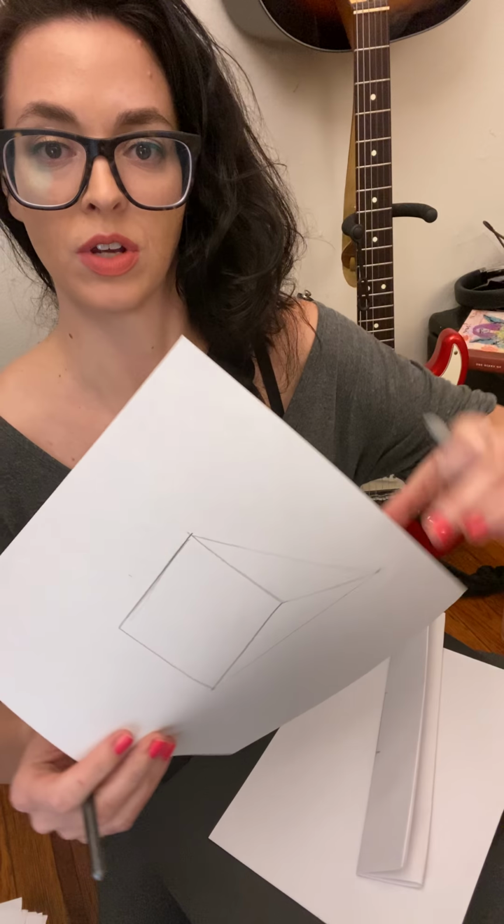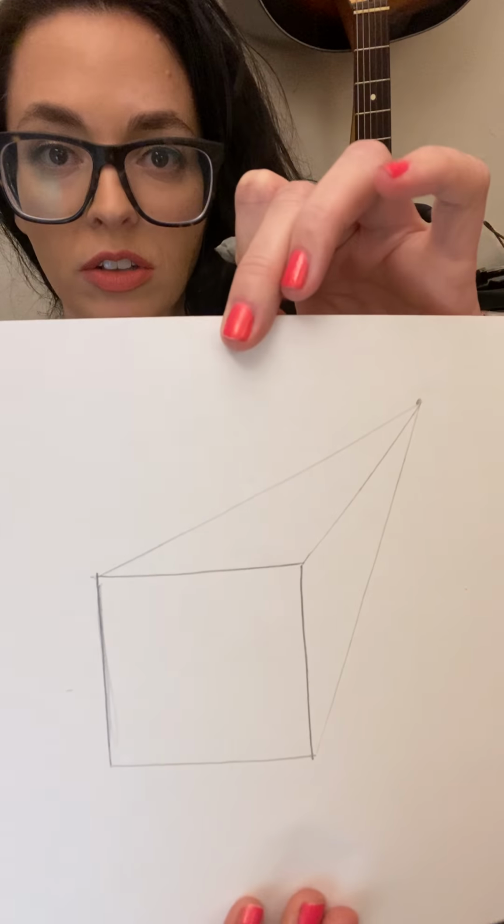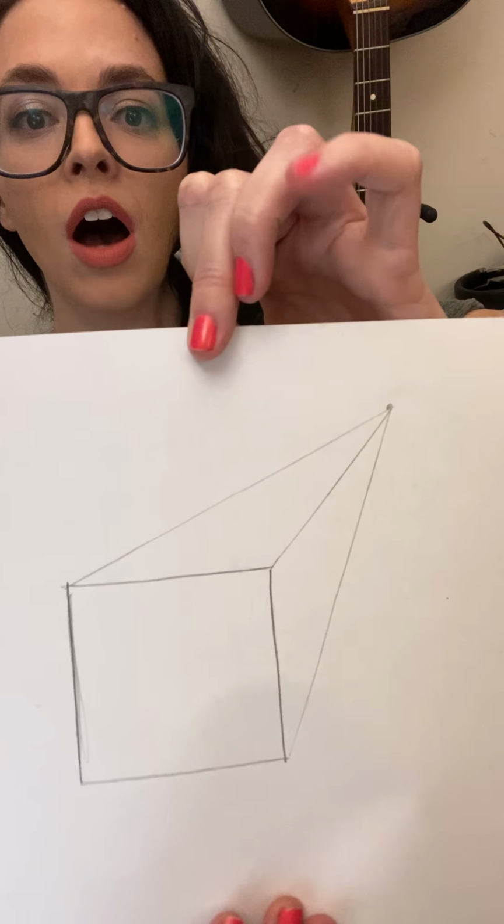Okay, so now this is a little 1-point perspective for you.